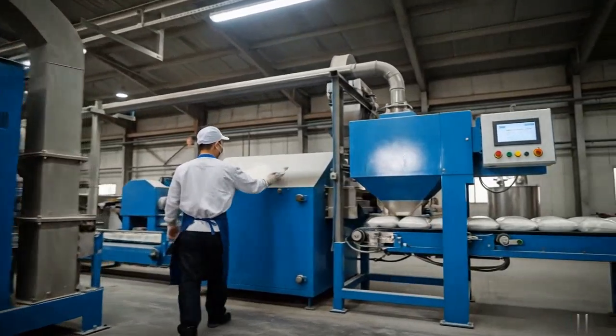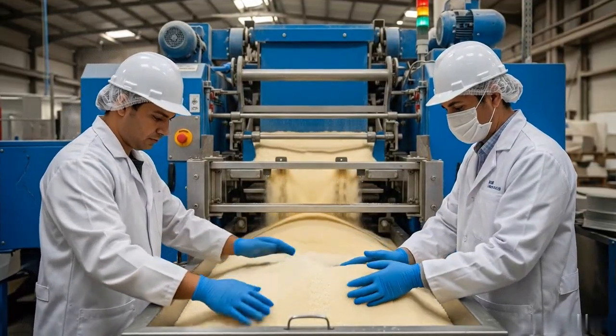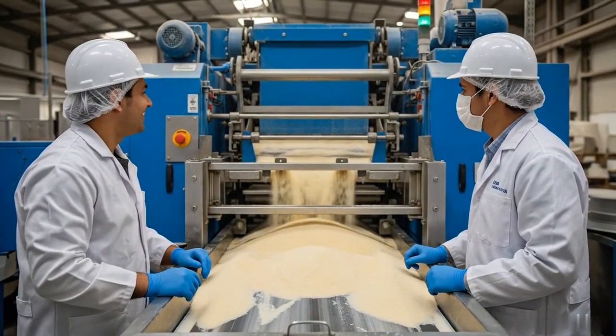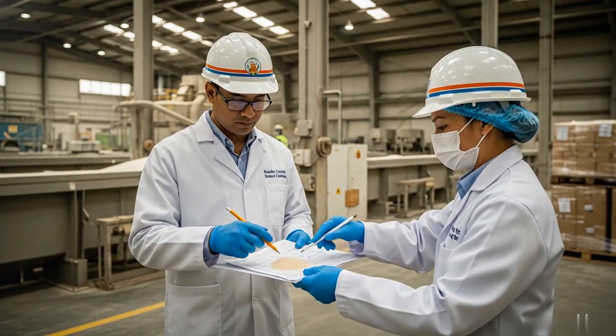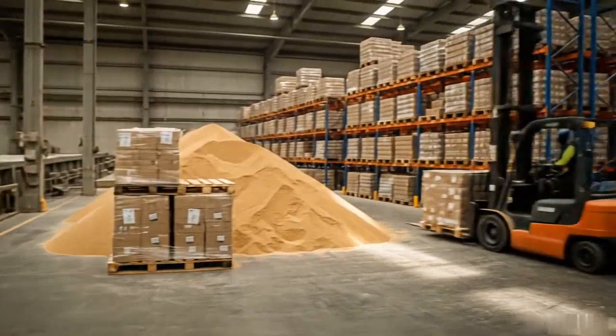Raw sugar packaged for distribution. Raw sugar inspected for quality. Raw sugar stored in warehouses.